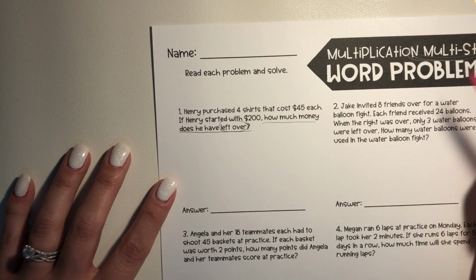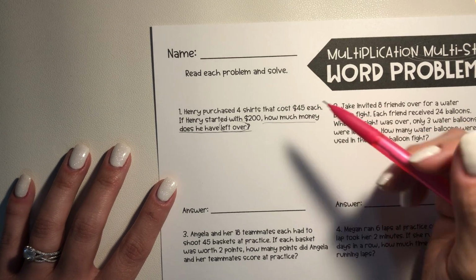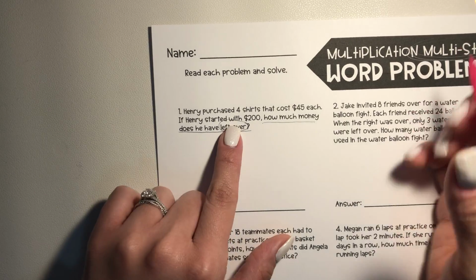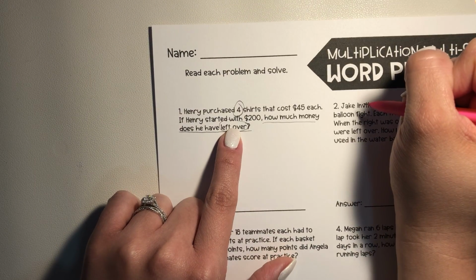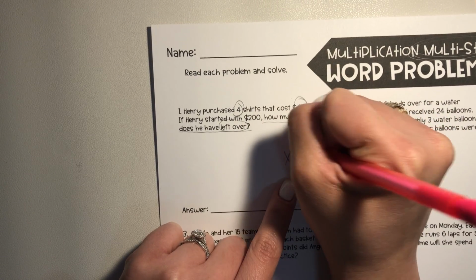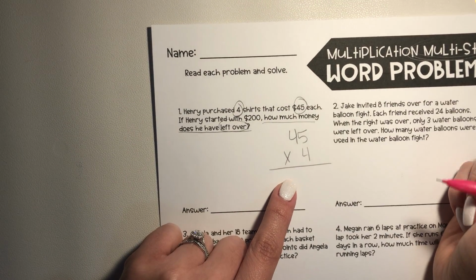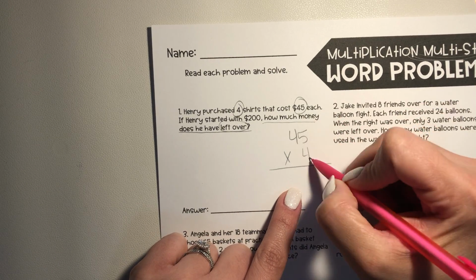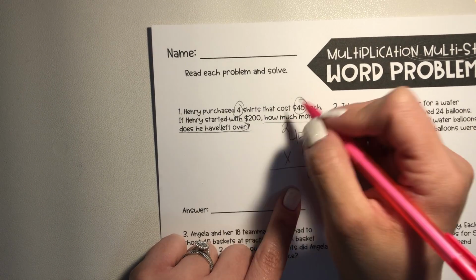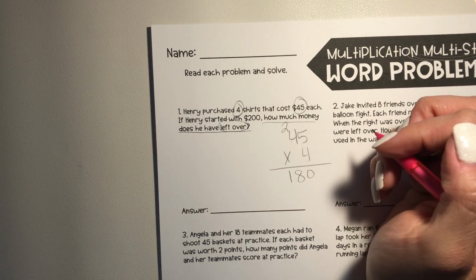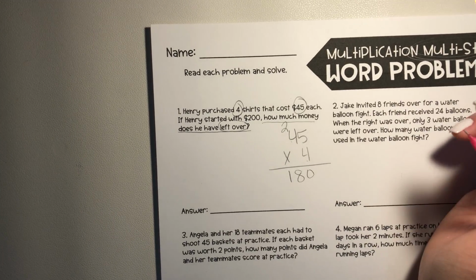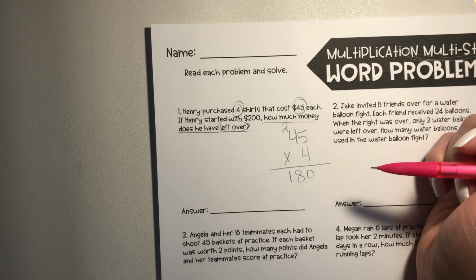So with this one, the first thing I have to do is figure out how much money did he completely spend? So what was his total spent on shirts? It says here that he purchased 4 shirts. Each shirt was $45. So I can use multiplication to solve for how much he spent, right? So 45 times 4, 5 times 4 is 20, 4 times 4 is 16, 16 plus 2 is 18. So he spent $180 on shirts.